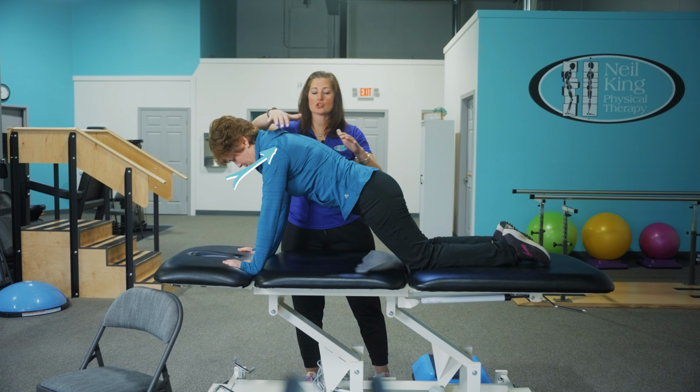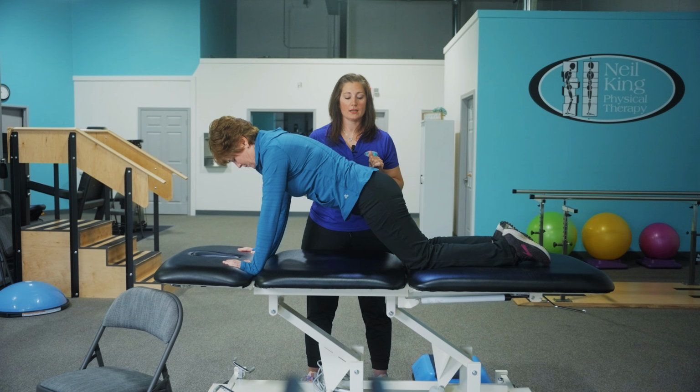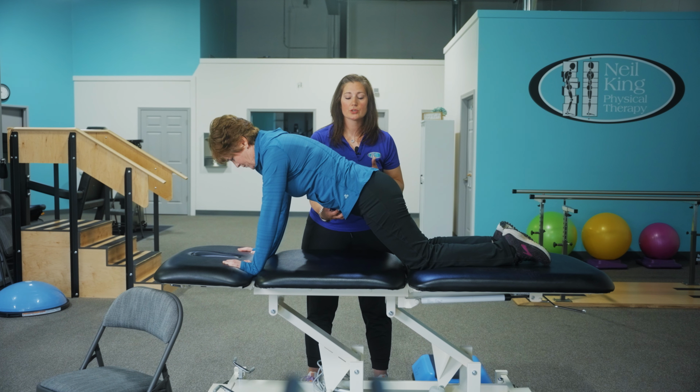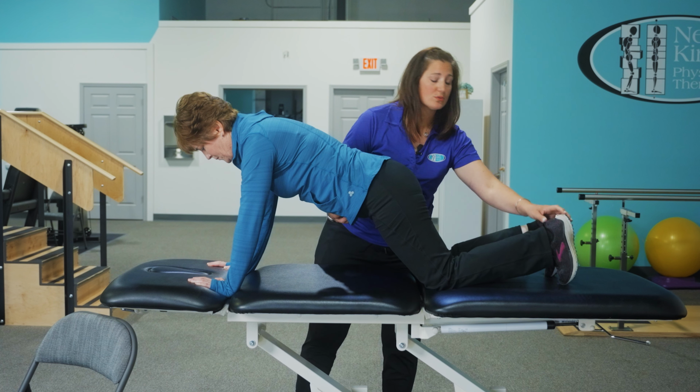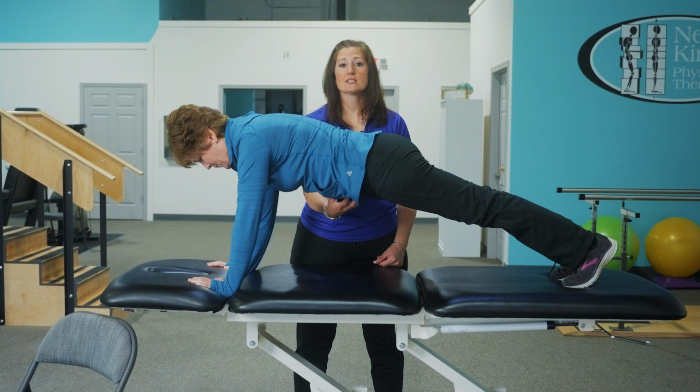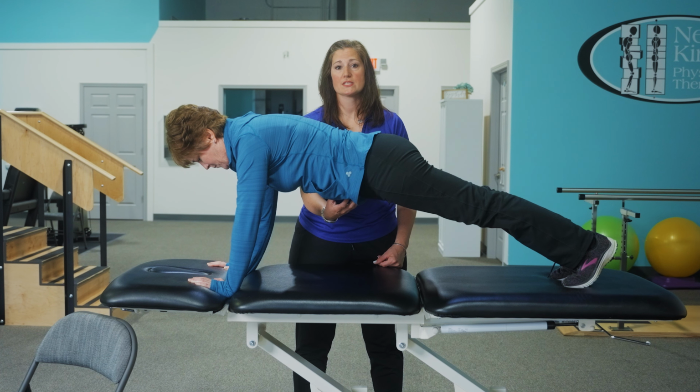Her ear, her shoulder, her hip are all in line. Abdominals are engaged. You could hold this for 20 or 30 seconds. From here, you could make it harder. She's going to tuck her toes and just simply lift her knees. And then once again, maybe hold this for 20 or 30 seconds.